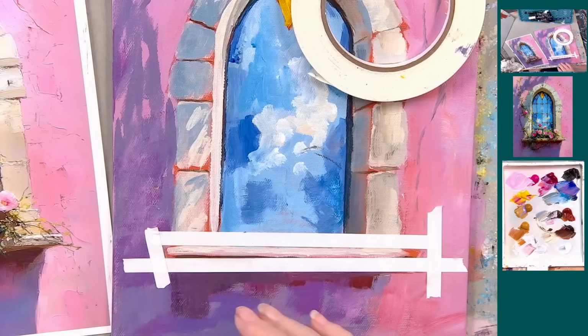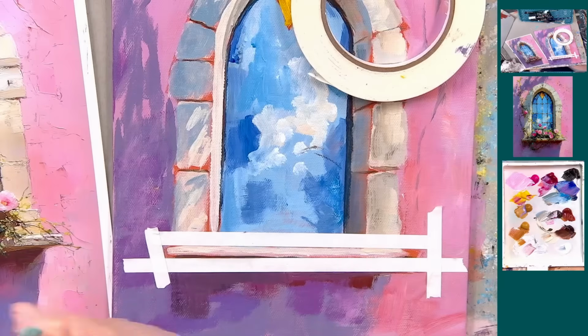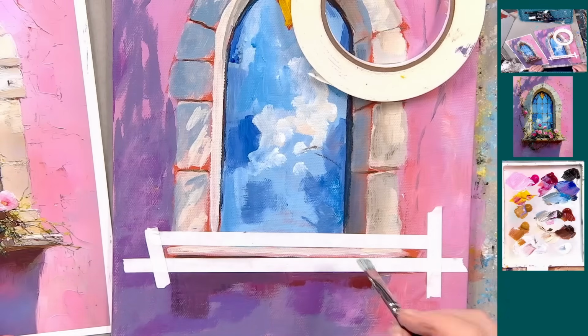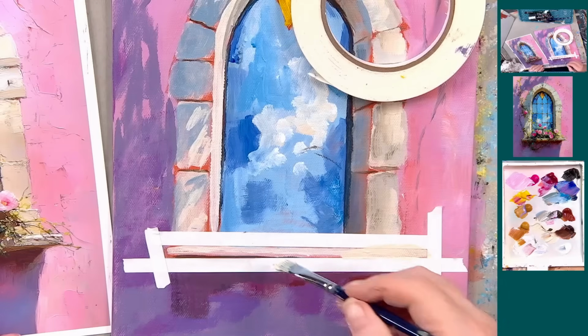So I'm going to take a clean brush that doesn't have any water on it. All right. And buff titanium. It's a fairly thick layer of it.